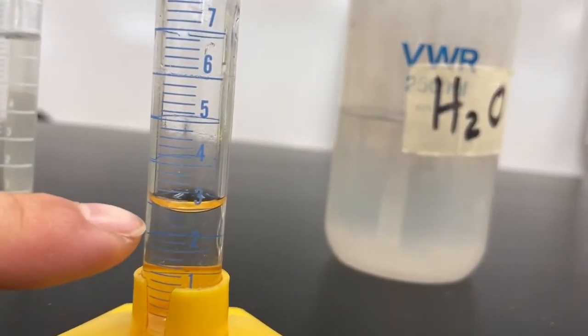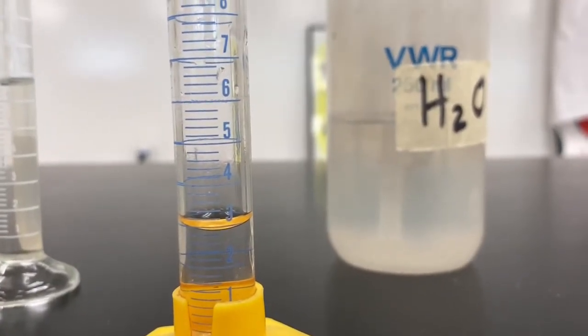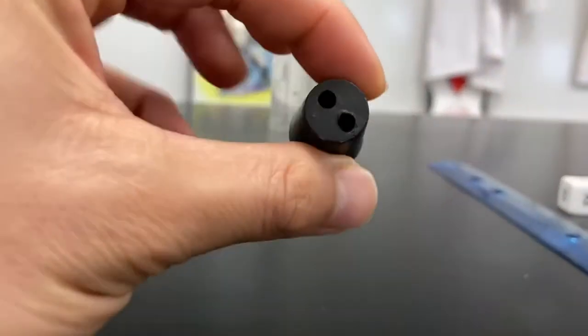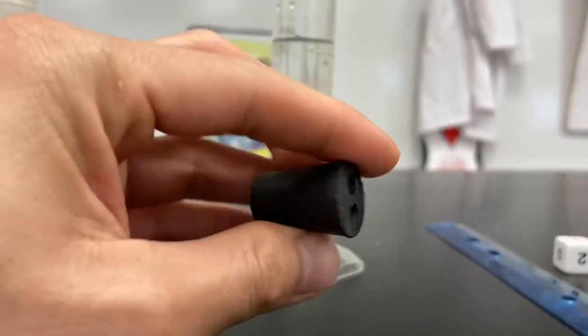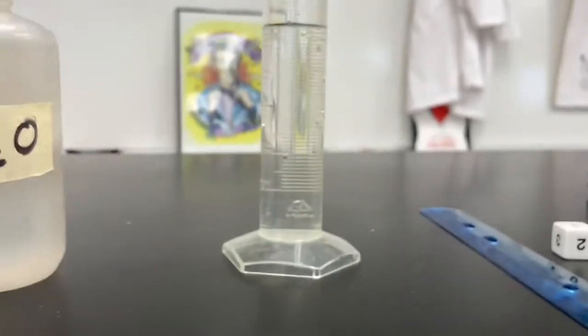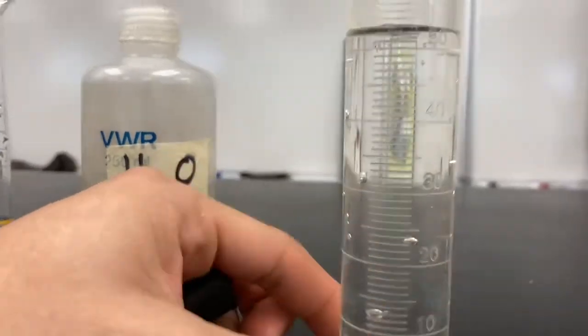2.2, 2.4, 2.6. So that's going to be 2.8 milliliters for the volume of the water. And then the volume of the rubber stopper here. Notice this is a really weird shape. It's going to be kind of hard to get the volume of this, so we have to use a different method. We're going to do what is called volume displacement.